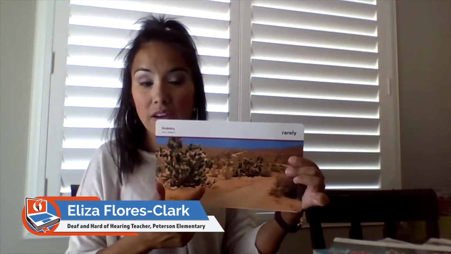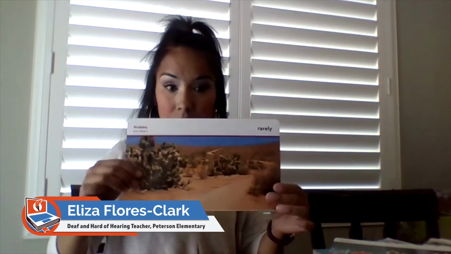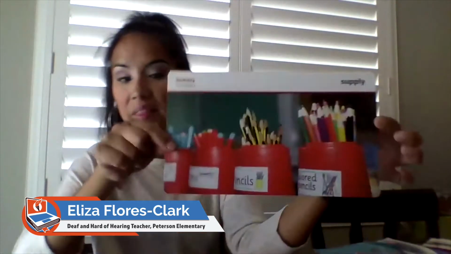So I think I was trying to figure out the picture. I think I know now. So here we know for our land to be green, it needs water. Rain, water. So looking at this picture, we can probably say it rarely rains. So that's rarely.